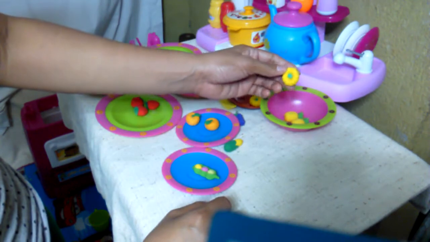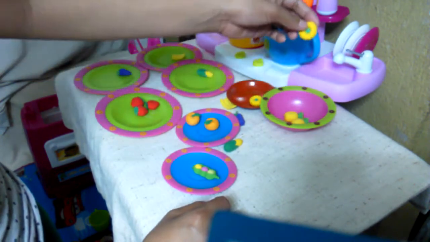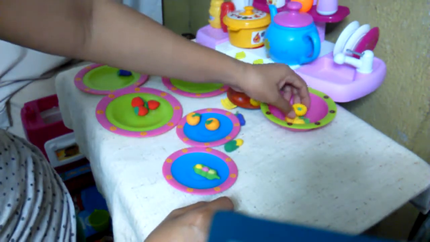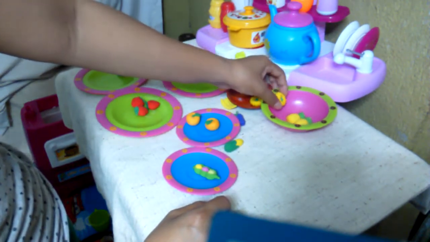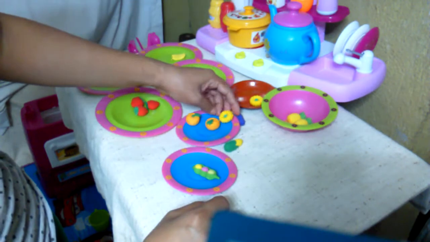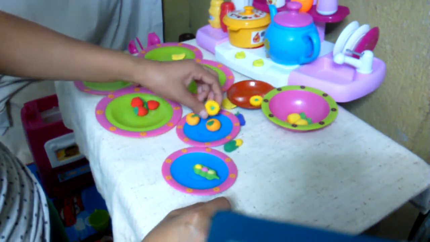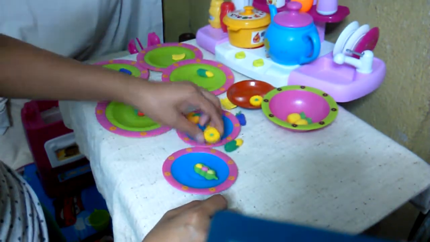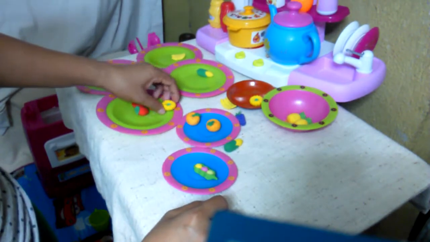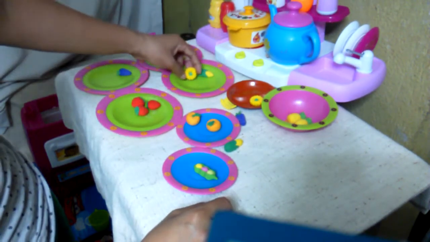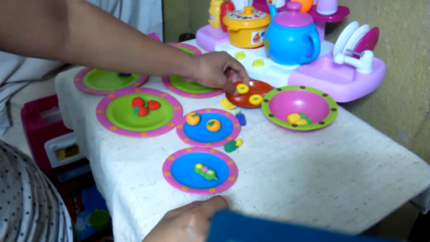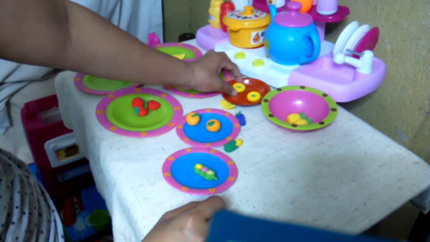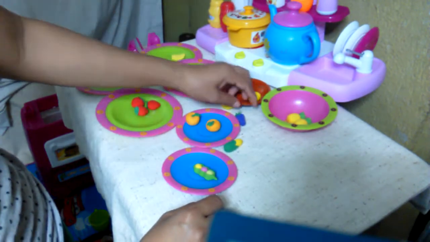Squash, yellow squash. So we need to put it here. Now they're the same yellow color, but it's not the same fruit. So, but here, no, it's not yellow. Here, no, it's not yellow. Here, no. How about this one? No. Here, yes. Okay, they are the same squash and the same color.